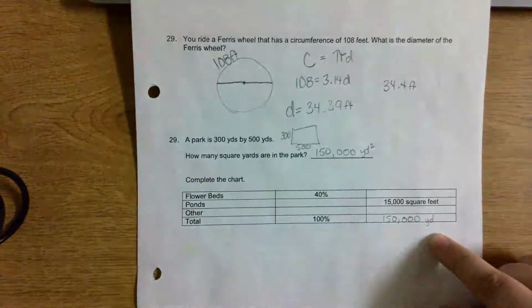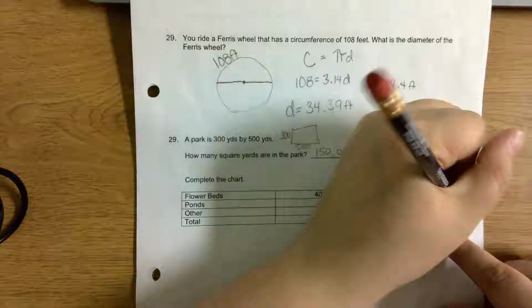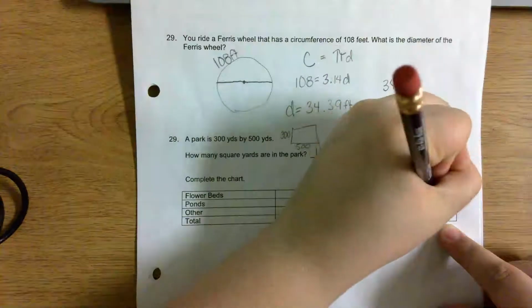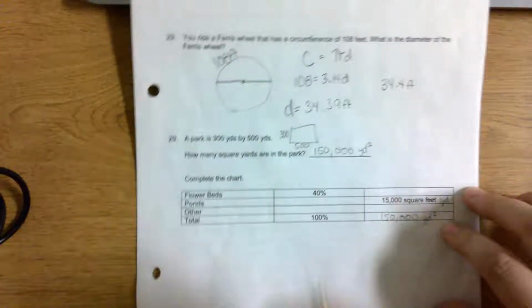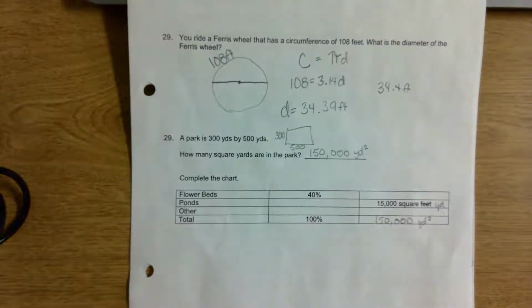They switch between yards and feet here. That's an oops. We're going to say this is supposed to be yards too. We're not going to do that to ourselves because that would be mean.